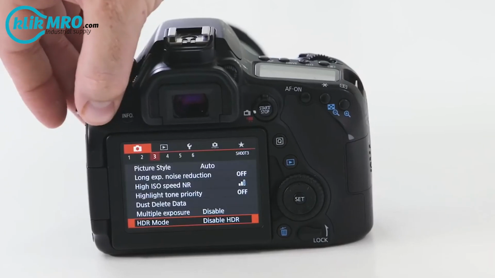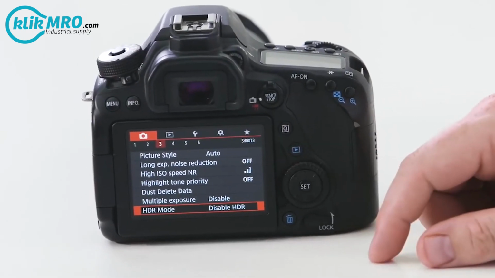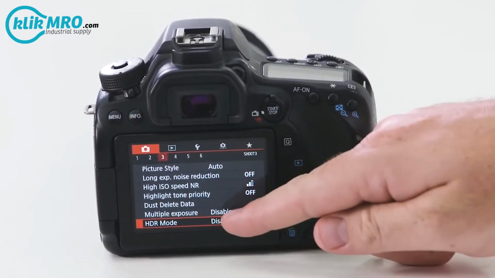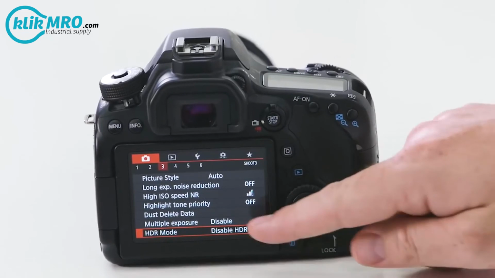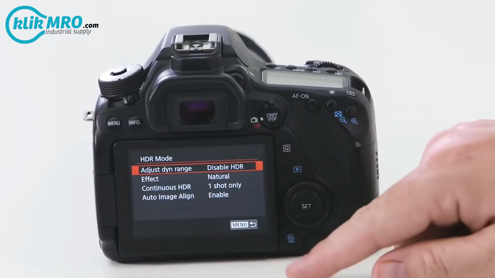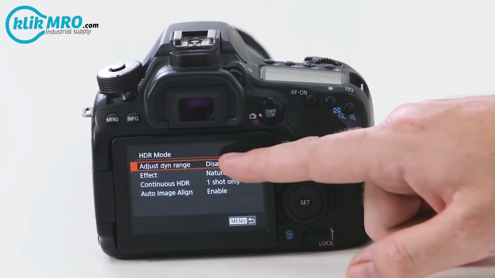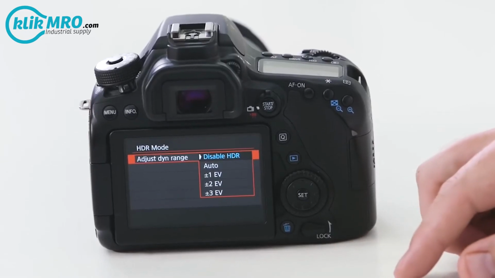To enable this feature, we press the menu button at the top left, navigate to the third red menu. All the way at the bottom, you'll notice HDR mode. Using the touchscreen, I'm going to enable HDR mode, and it presents me with 4 options: automatic, plus or minus 1, 2, or 3. So let's look at HDR mode in action.